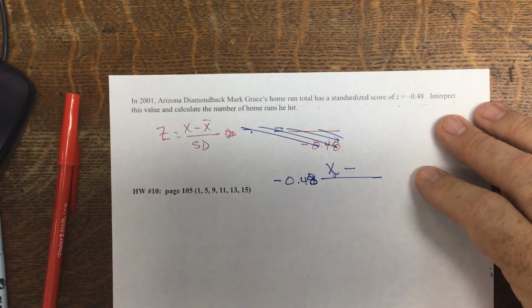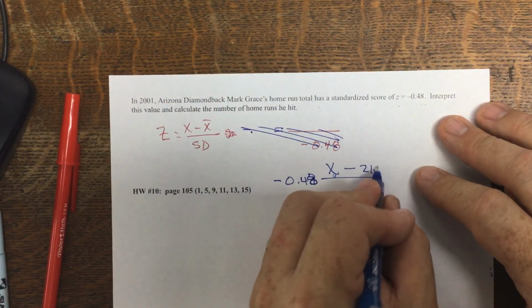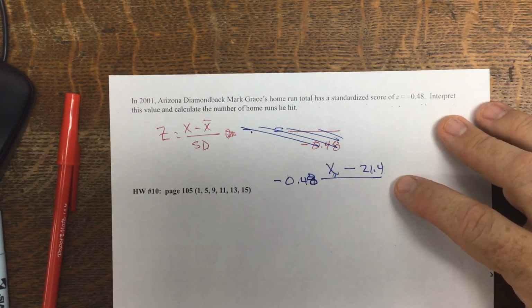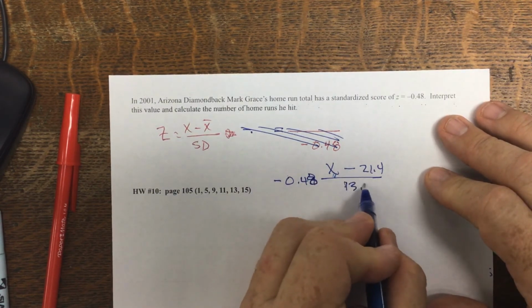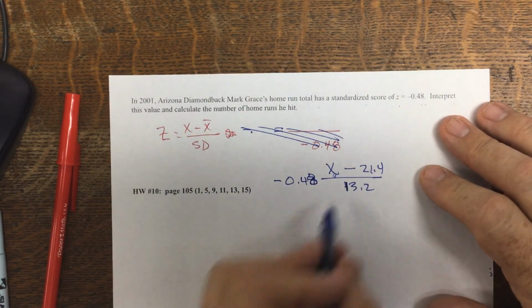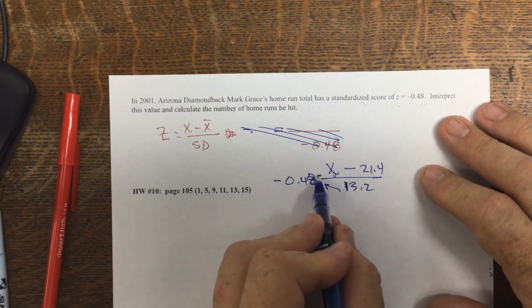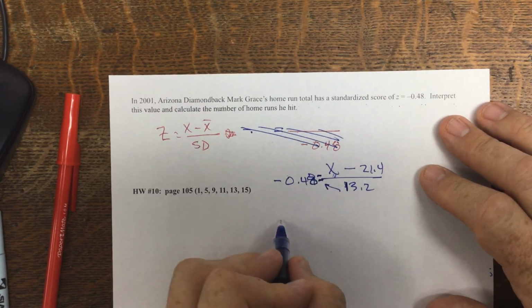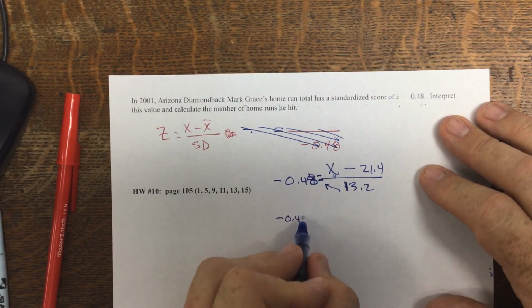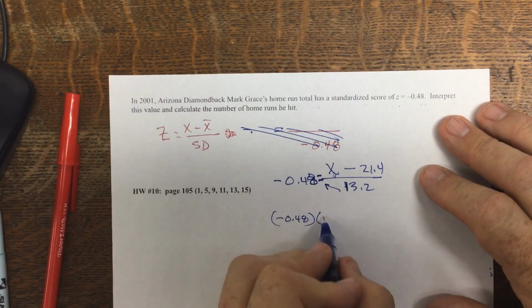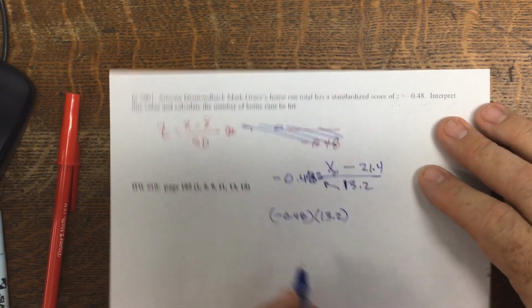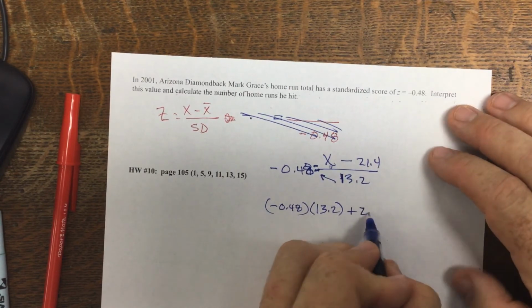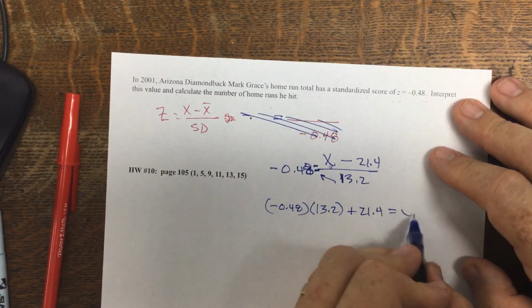If you go back to the previous problem, x bar in 2001 is 21.4, and the standard deviation is 13.2. So we're just plugging it in, and then we multiply negative 0.48 times 13.2, and then we're going to add that to 21.4, which is equal to x.